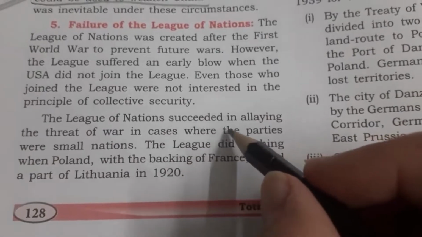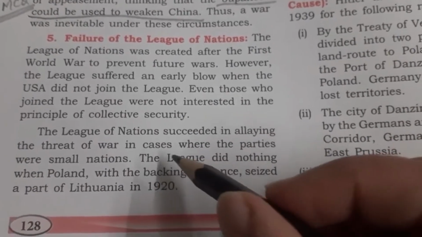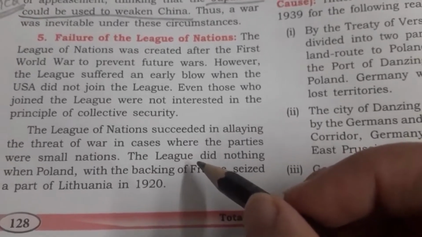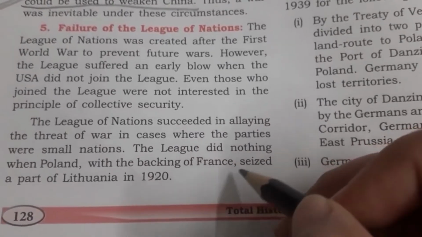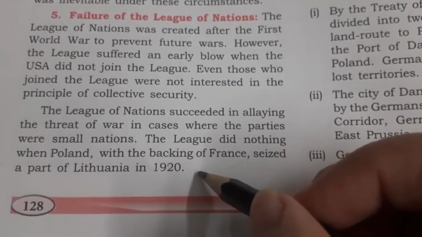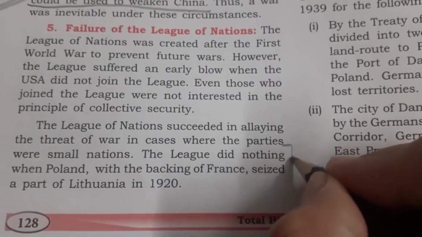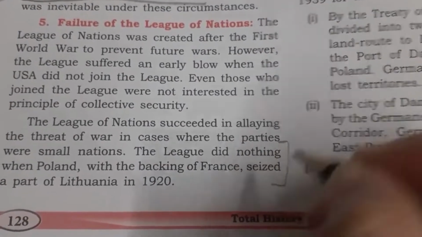First of all, the League of Nations succeeded in allaying the threat of war in cases where parties were small nations. They could control the small nations. But the League did nothing when Poland, with the backing of France, seized a part of Lithuania in 1920. So these are examples you must know where the League failed.